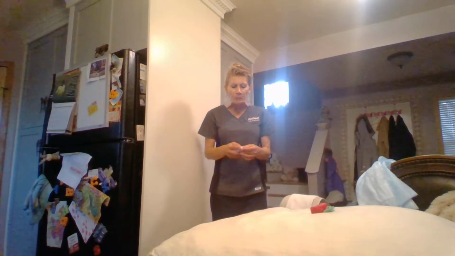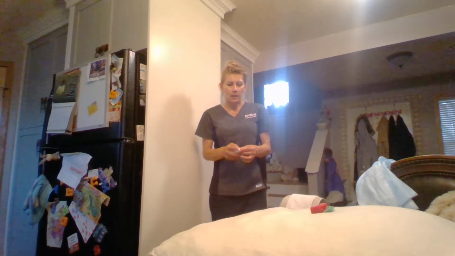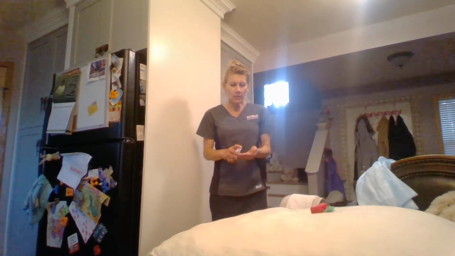practice and that you have permission to perform the procedure from the client, and that it's within the facility standards and procedures. So we're going to clean and sanitize our hands before we enter the room.